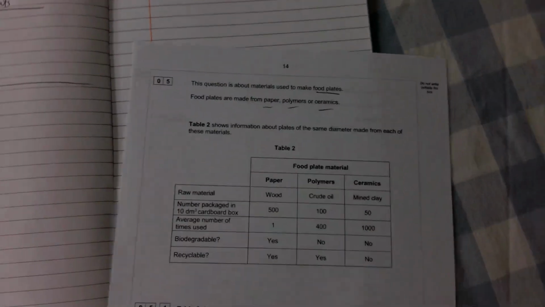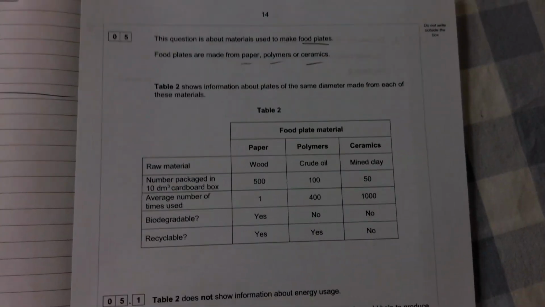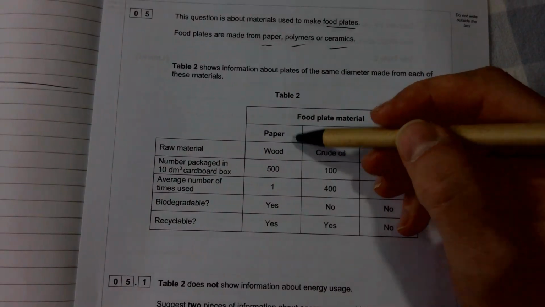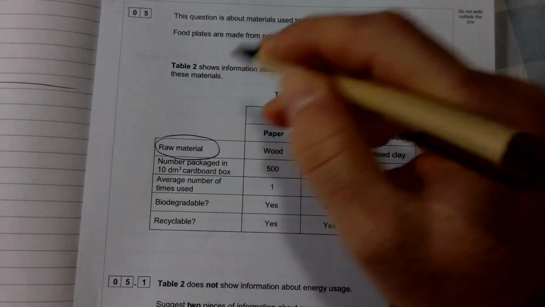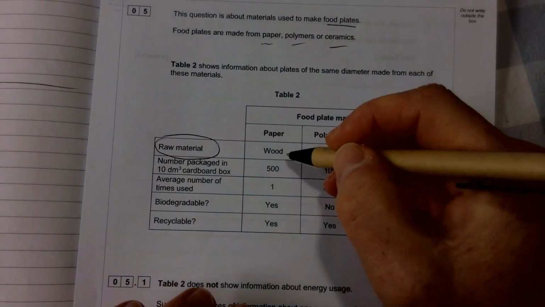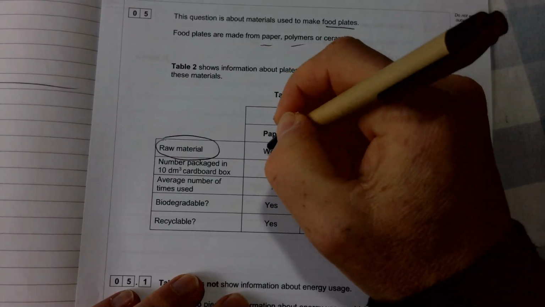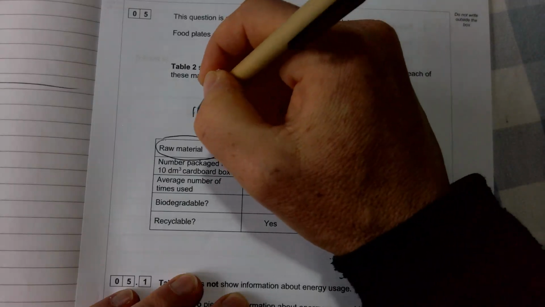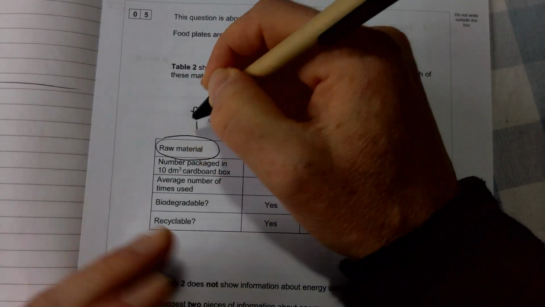I'll do it verbally. So the raw materials to start with. Considering the raw materials, of course, you know that wood is renewable.